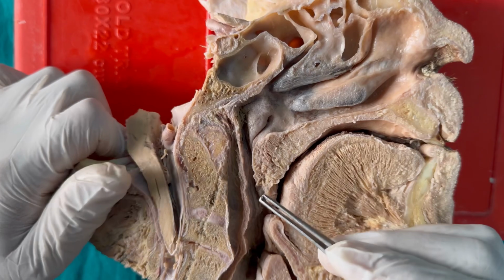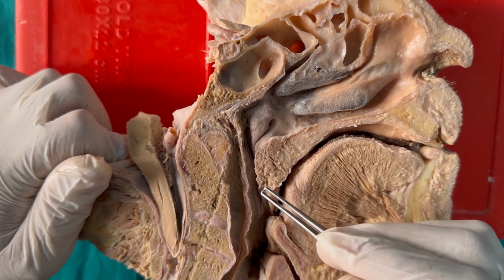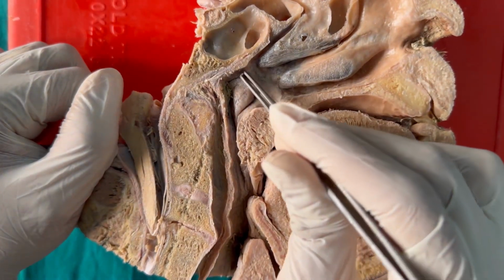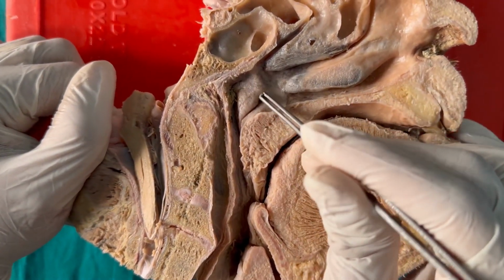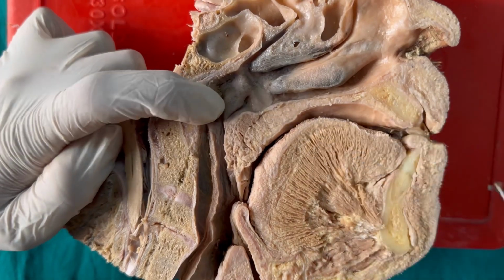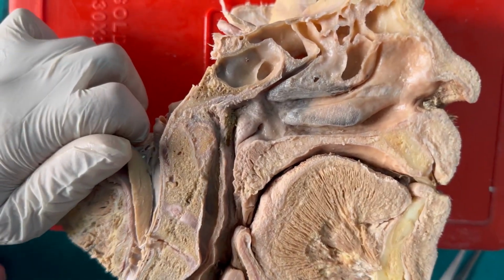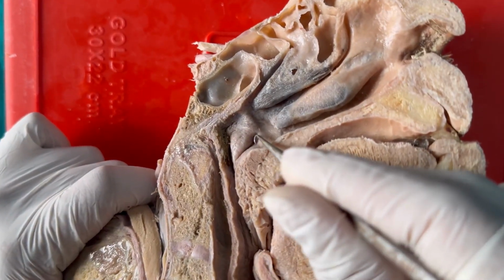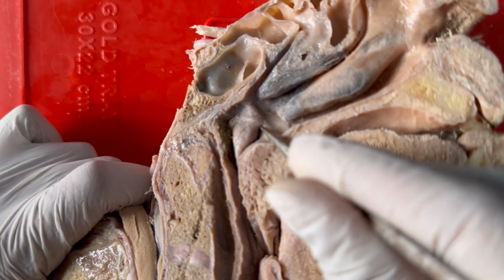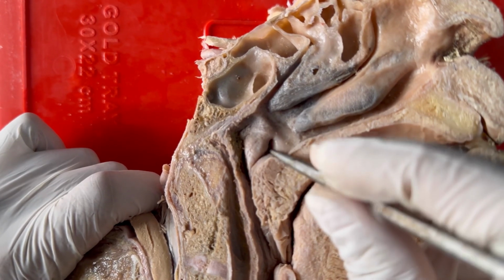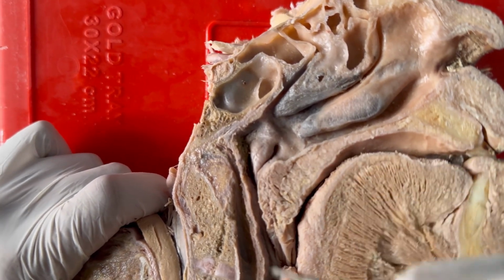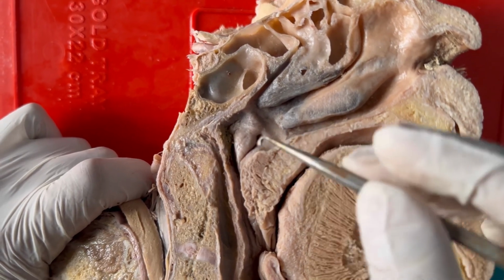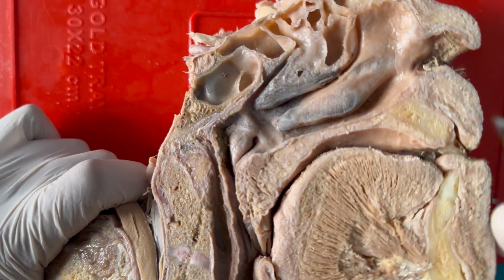On the lateral aspect of the nasopharynx, there is an opening of the auditory tube. So that will be your third landmark. This is the lateral wall of the nasopharynx over here. Let me show you. Over here there is a small opening. That opening is known as the opening of the auditory tube. The auditory tube creates a communication between the nasal cavity and the tympanic cavity.